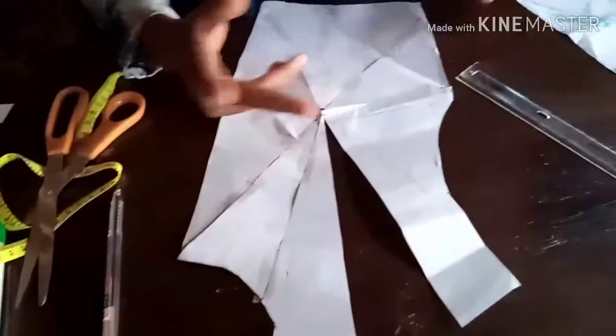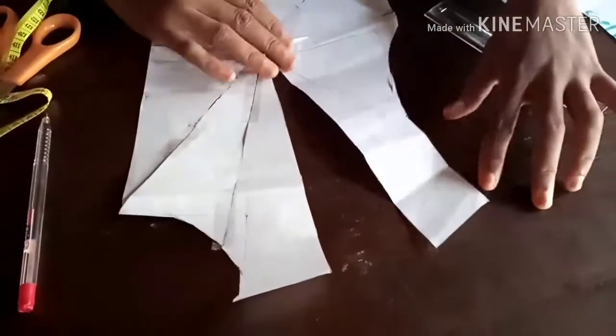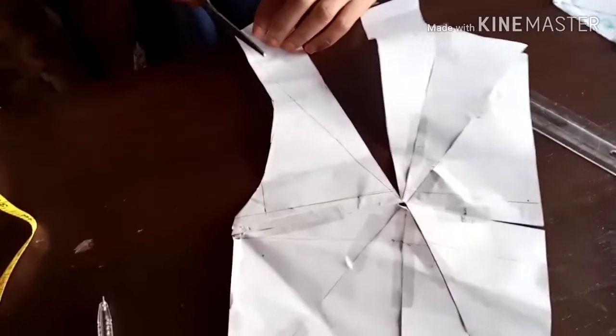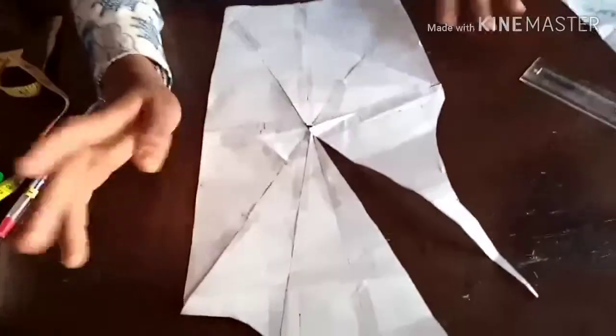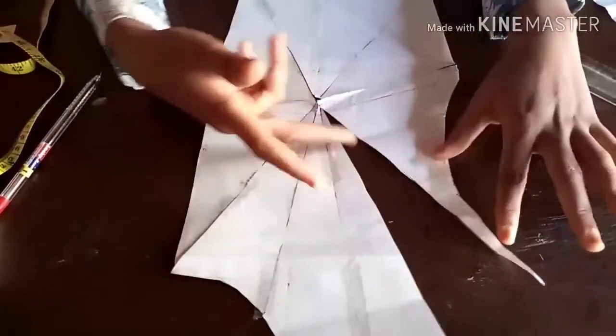As you can see, the next one is the shoulder tip dart. So this is the shoulder tip. I've already drawn the line, so just cut through it. Close up your mid shoulder dart, then you open your shoulder tip. Guys, this is it. I've already cut through. This is the shoulder tip dart.